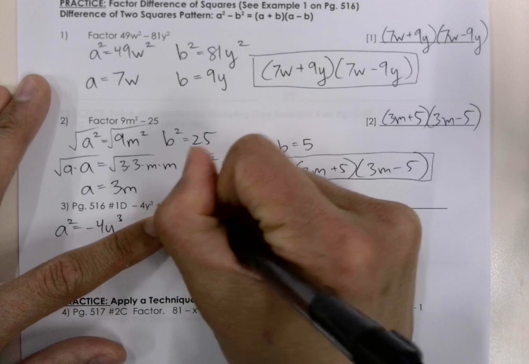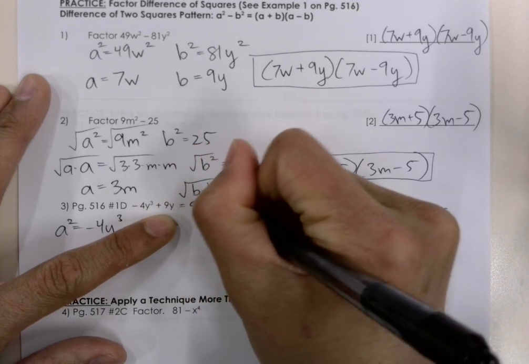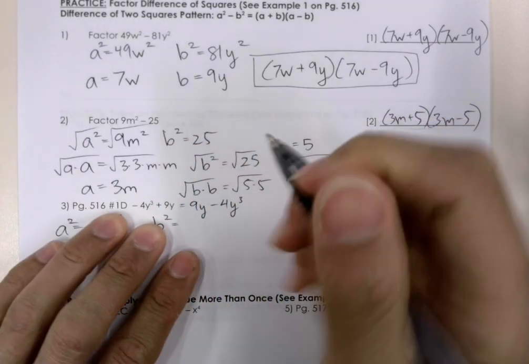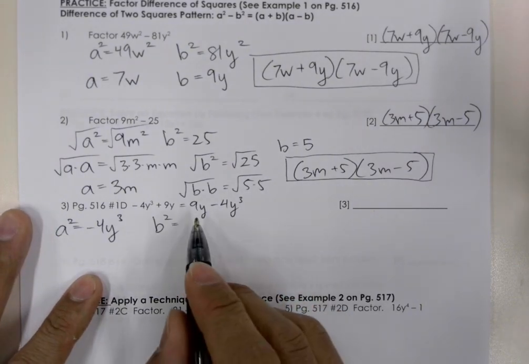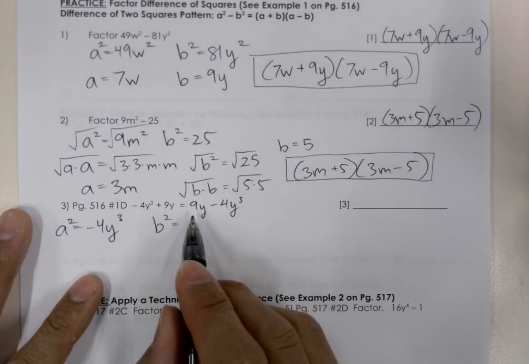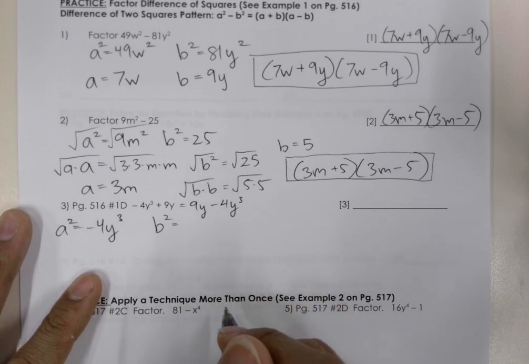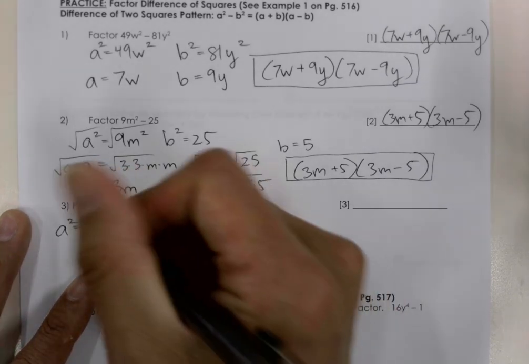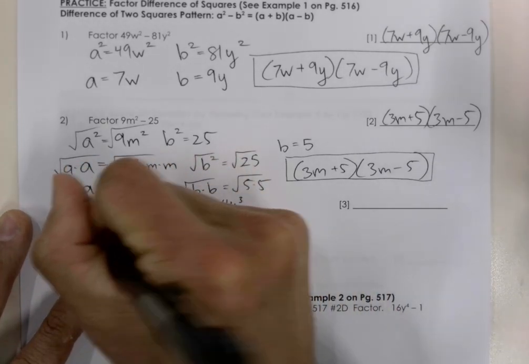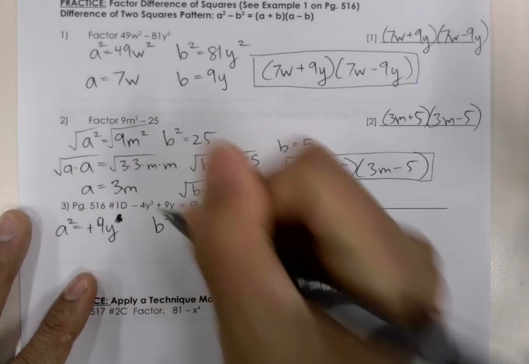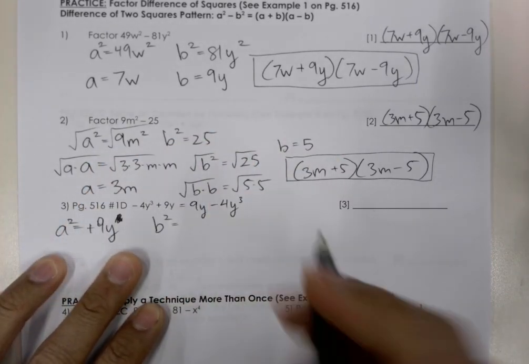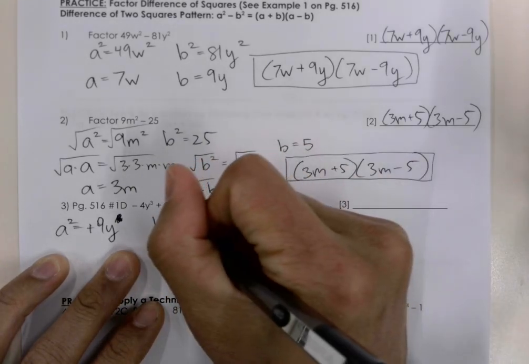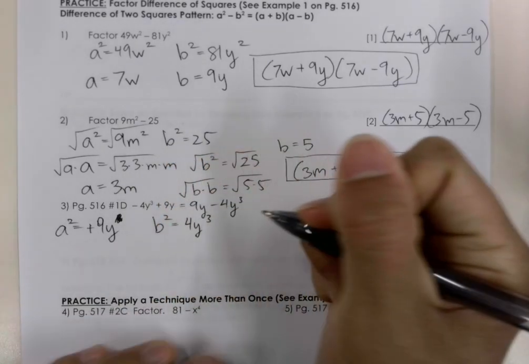So in this case, our a is 9y, and our b is negative 4y to the 3. Right. So I'm going to change this to positive 9y, like so. And my b squared is going to be 4y to the 3.